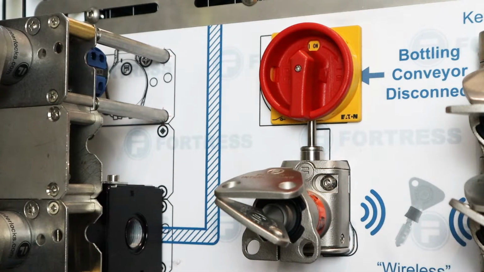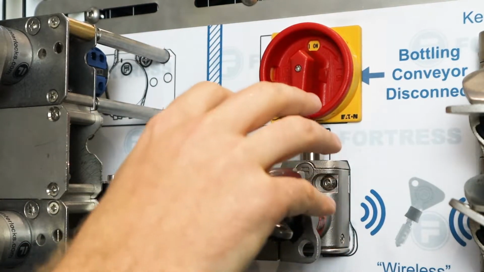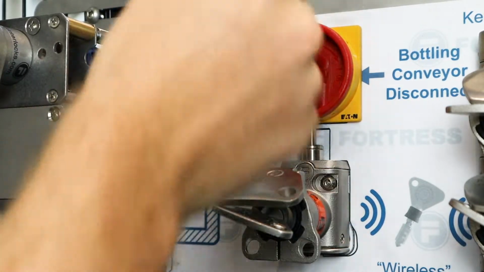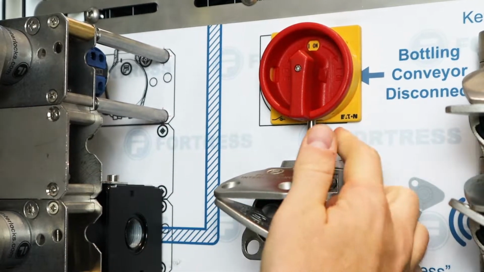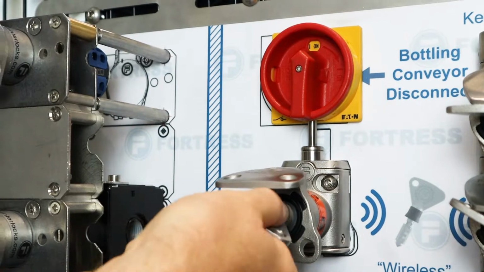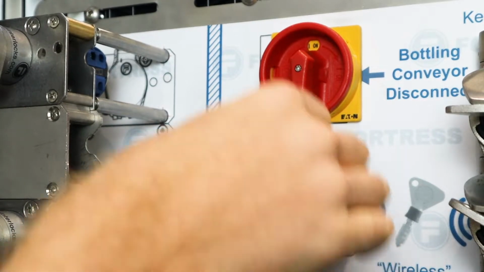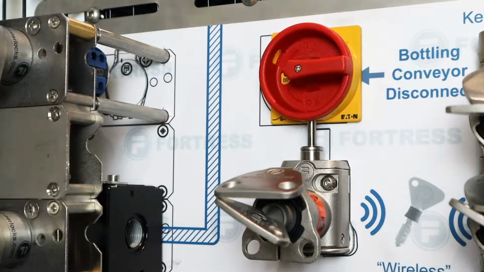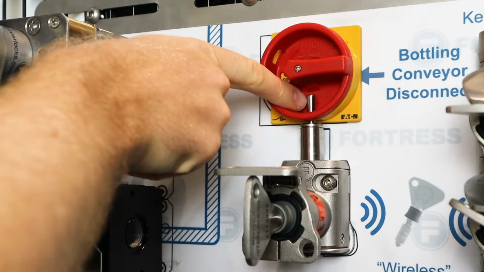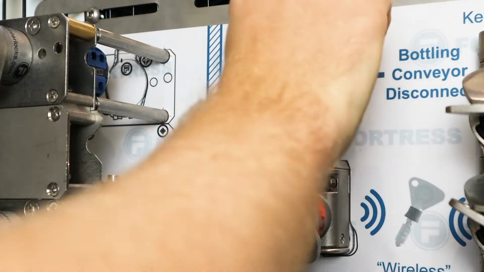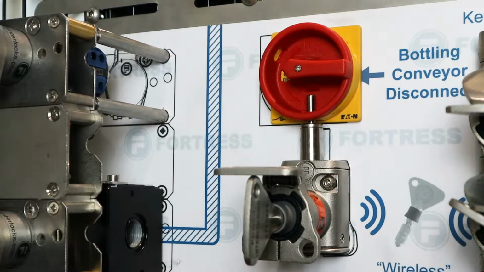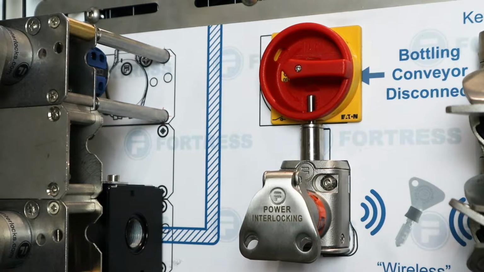So now, to get the next key for my key exchange box, what I need to do is isolate my bottling conveyor. Currently, my bottling conveyor is in the on position, and I cannot fire this bolt. There's no hole here in the isolator, which means that this bolt won't fire, and so this key is trapped. I can't remove this key to put it in my key exchange. Once I've turned this isolator to the off position, my bottling conveyor is turned off, I can now turn this key, and it's going to fire the bolt through the isolator. Once this bolt's been fired, I can't turn that isolator back on again. It's impossible, it's going to remain in the off position. I can take that key and add it to my key exchange.